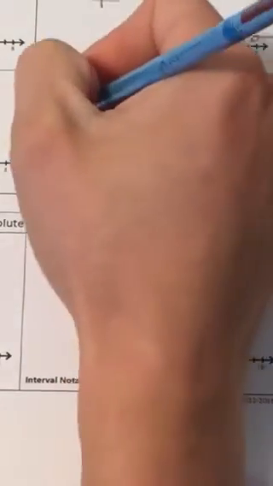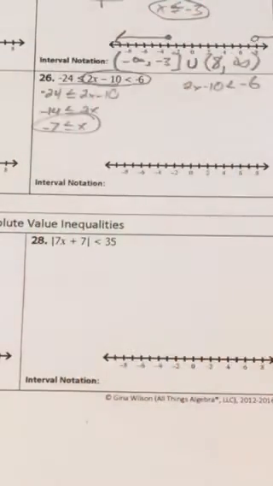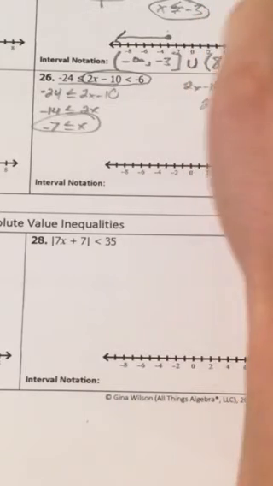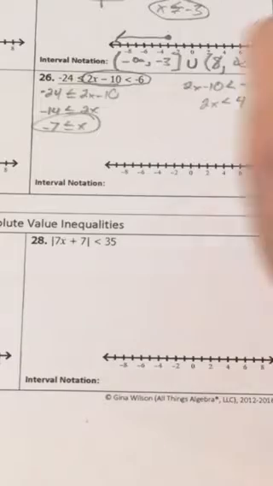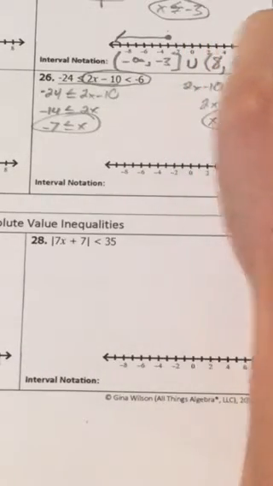Then I'm going to divide by 2. So -7 less than or equal to x. There's 1 solved. This one I'm going to add 10 to both sides. So I have 2x is less than 4. And then I'm going to divide by 2. X is less than 2.